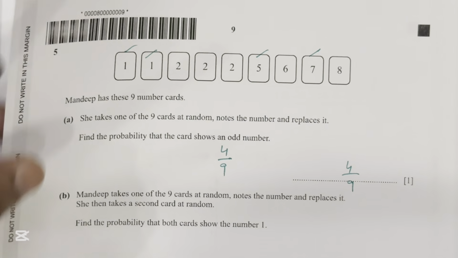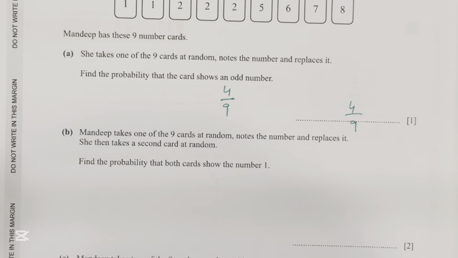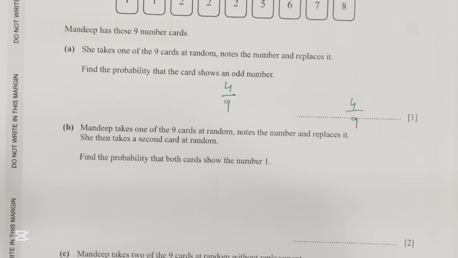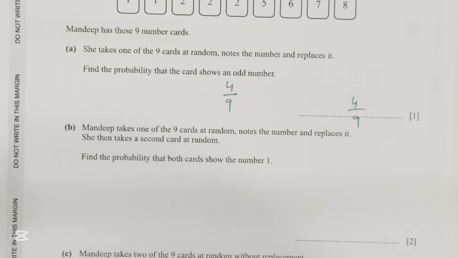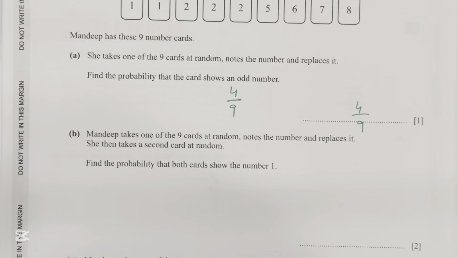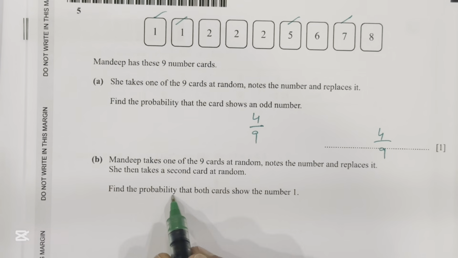Moving to part B, Mandeep takes one of the 9 cards at random, notes the number and replaces it. She then takes a second card at random. Find the probability that both cards show the number 1. Okay, how many times does 1 come? It comes 2 times, so its probability would be 2 by 9.